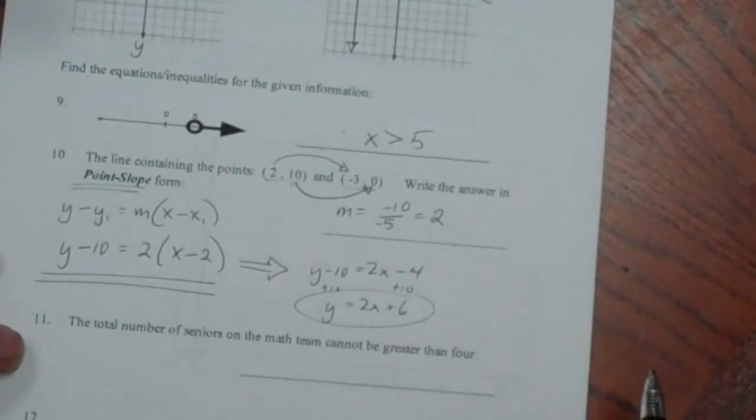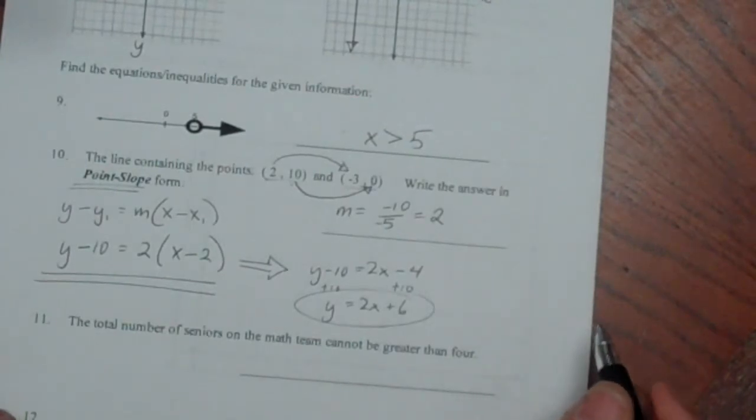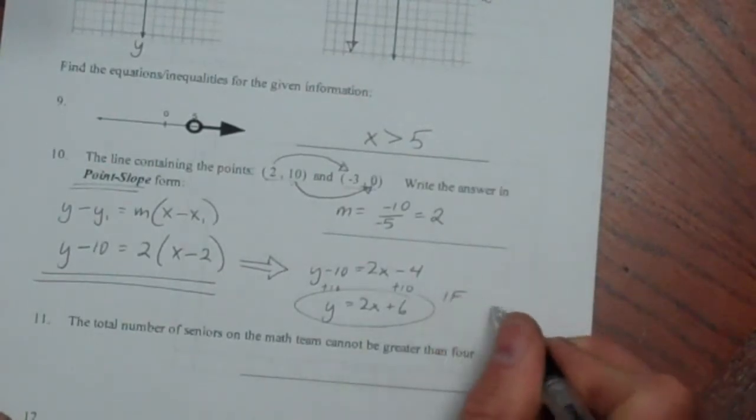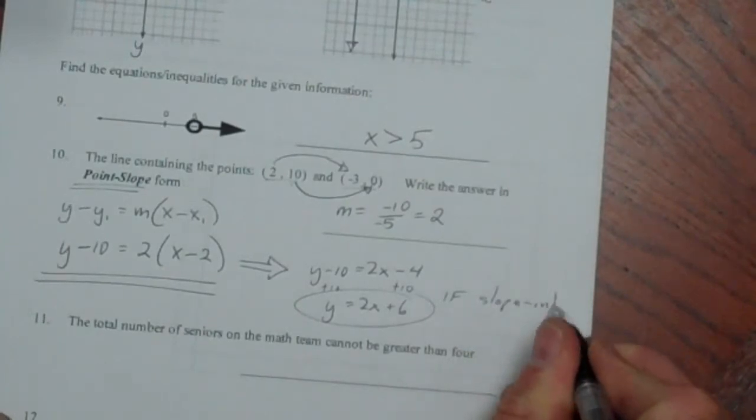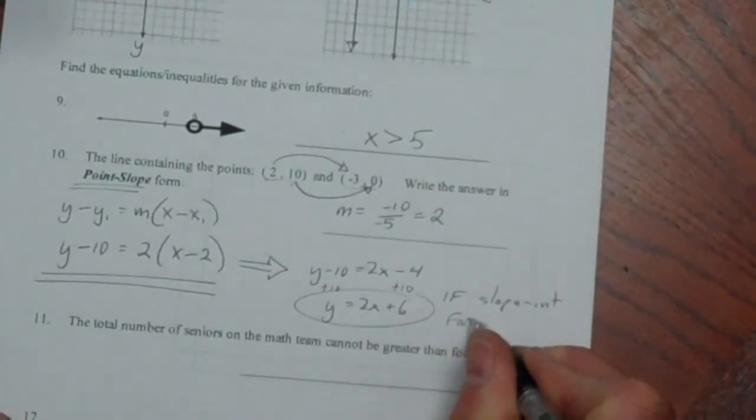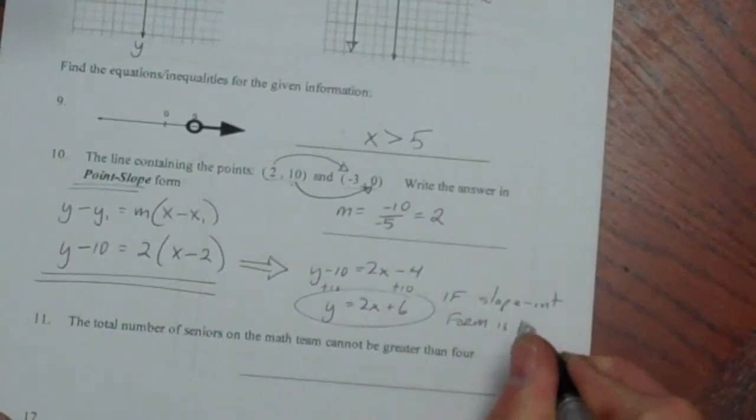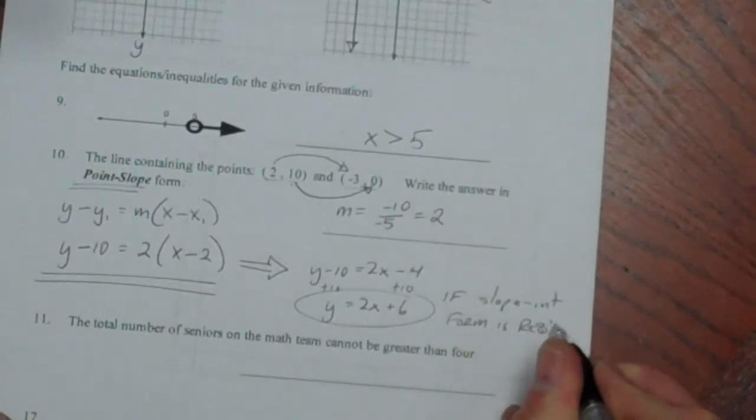So that would be that in slope-intercept form, if slope-intercept is asked for, if it's required, but it's not for that problem.